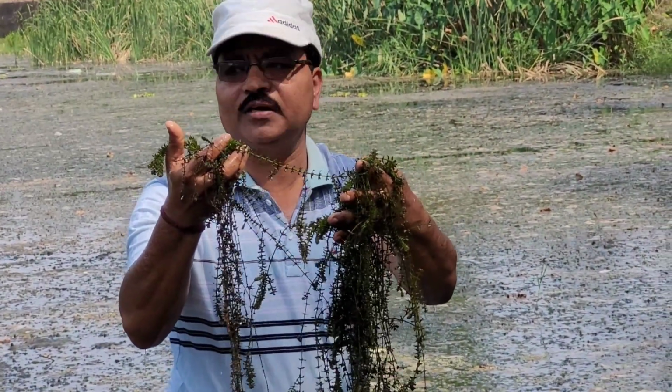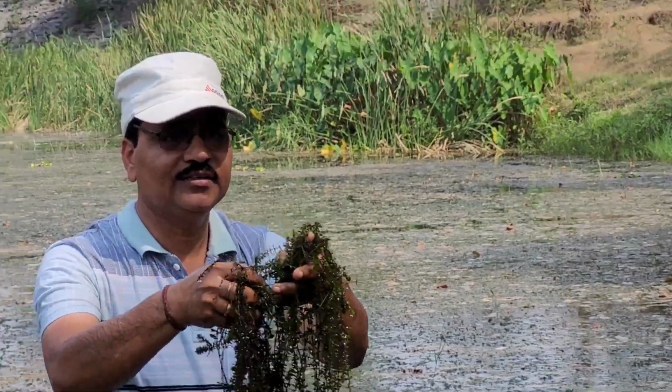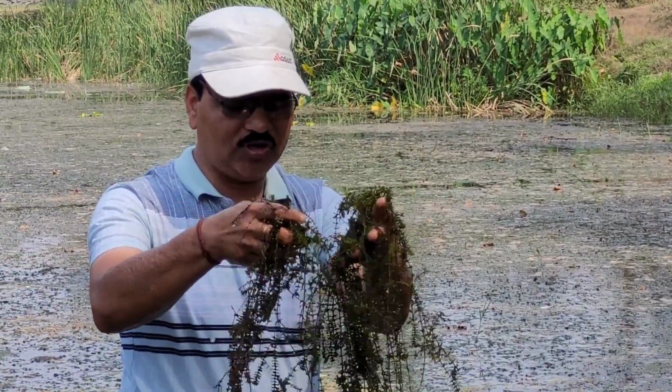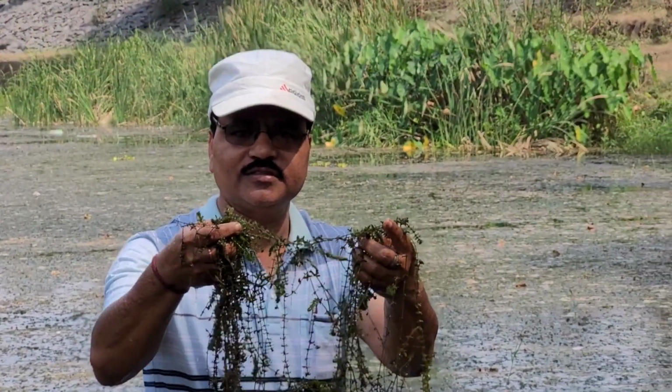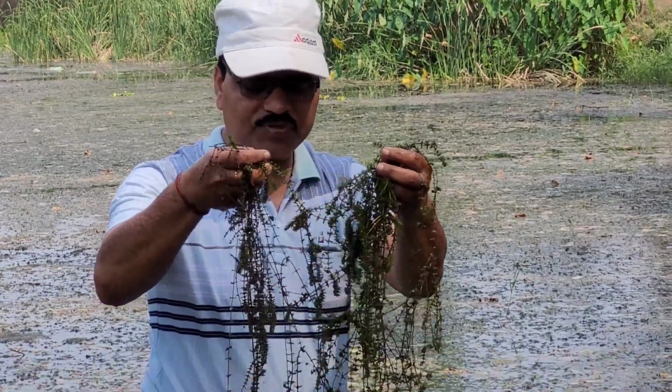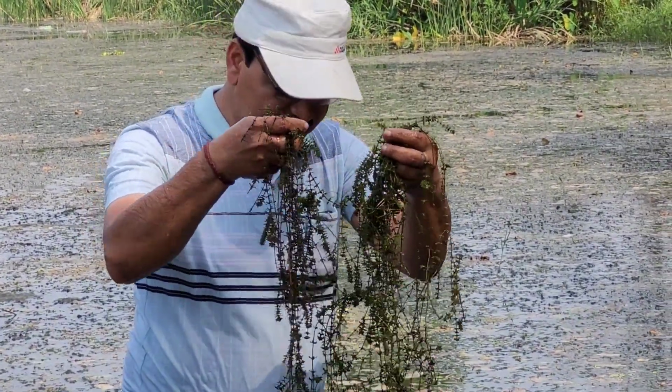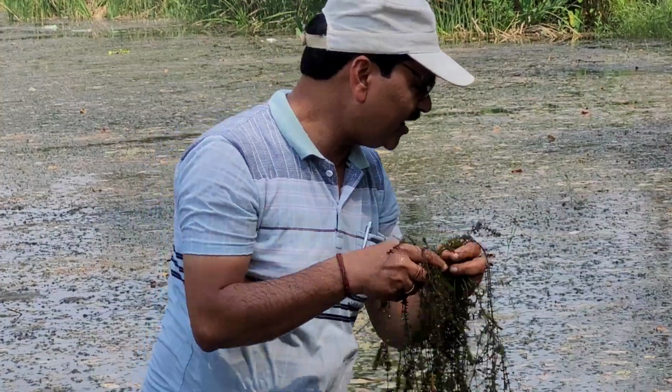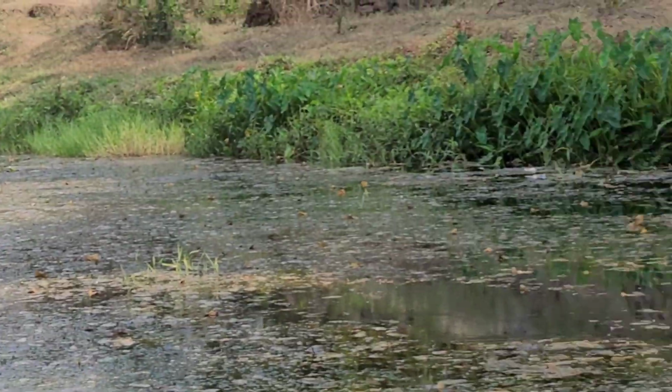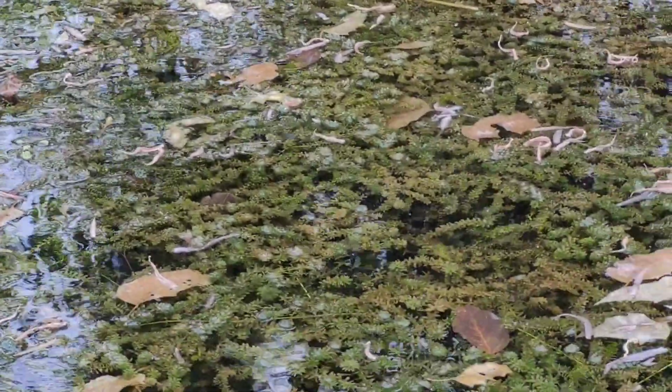This is Hydrilla plant. Hydrilla. Okay. And it is one example of underwater plants. The leaves are completely submerged inside the water. पूरा पानी के अंदर रहता है. देखो इधर में जितना भी दिखाई दे रहा है ना, सब जितना भी leaves है, सब leaf पानी के अंदर है.